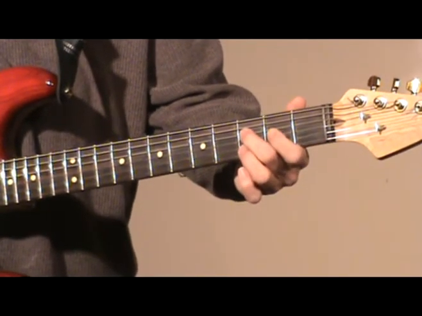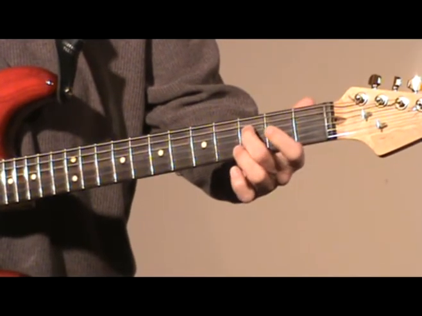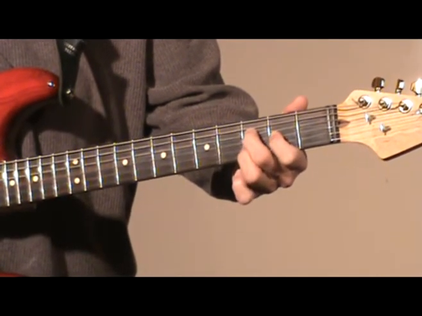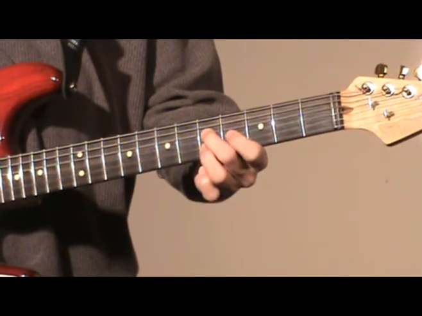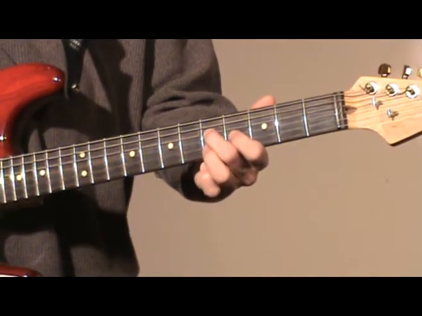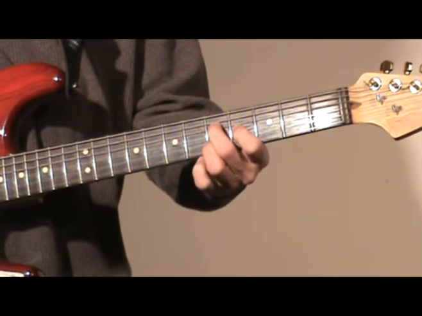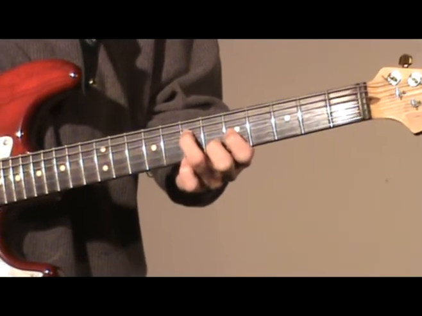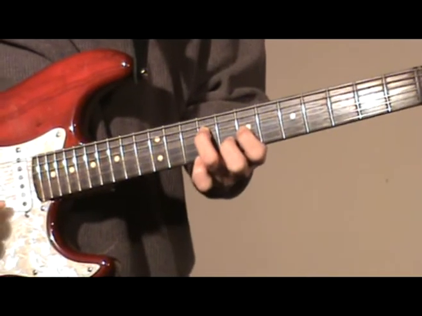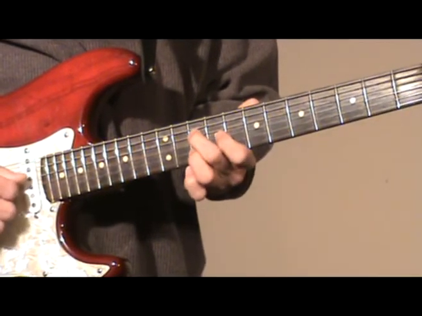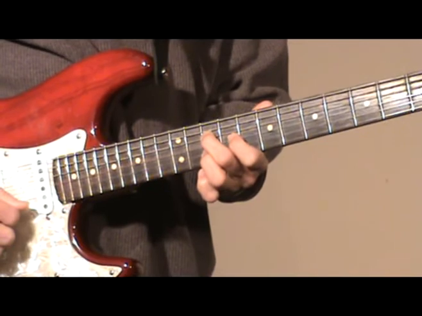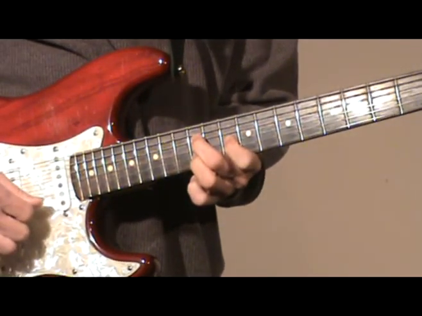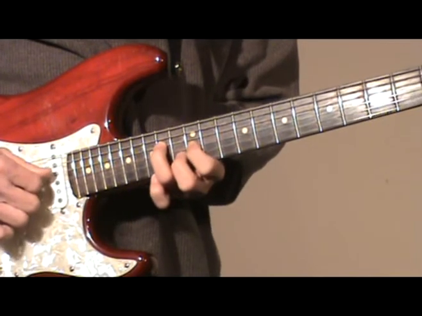Then my D, F, and A, again flipped over, the F is going to be on bottom. E, G, and B with the G again on bottom. F, A, and C, G, B, and D, A, C, and E, B, D, and F, and back to C, E, and G.